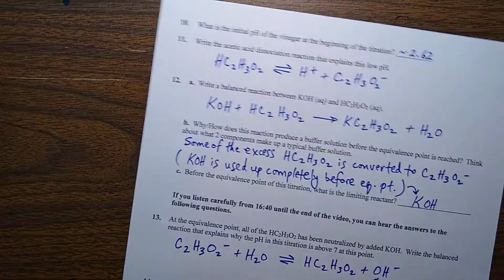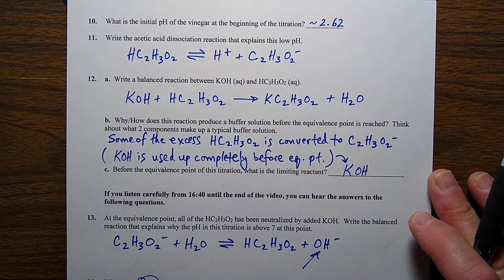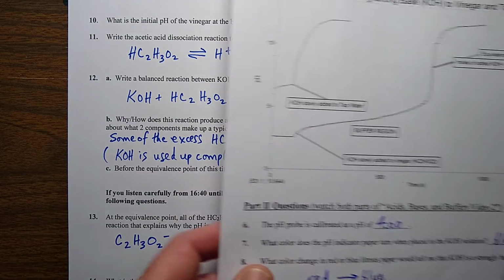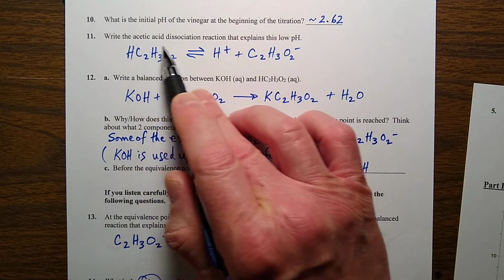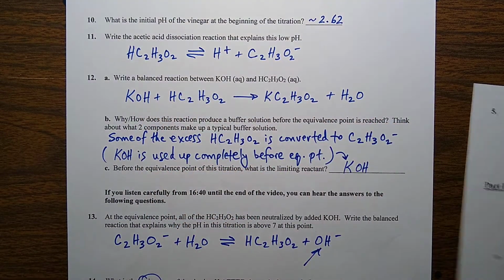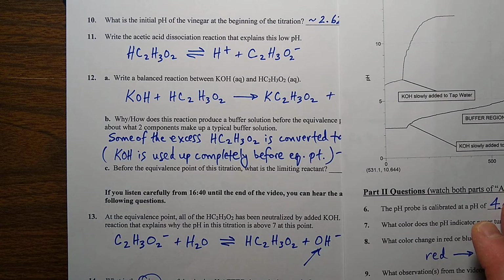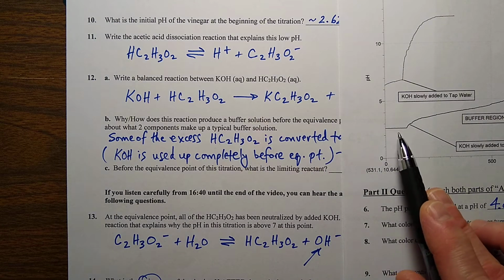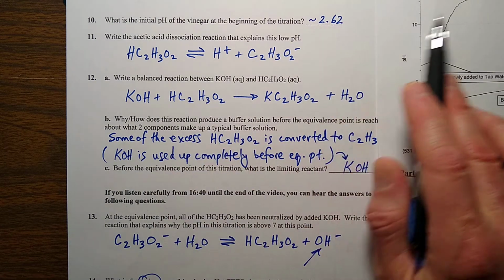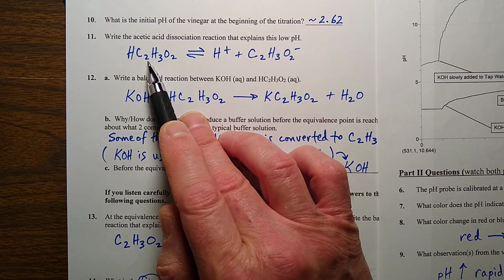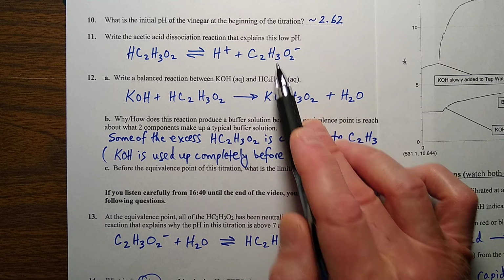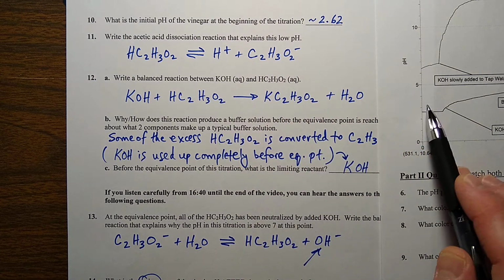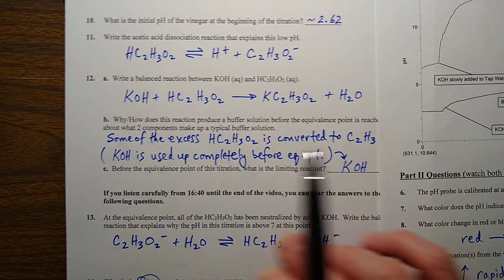Question number 10. What's the initial pH of the vinegar at the beginning of the titration? It's around 2.62. Write the acetic acid dissociation that explains this low pH. Again, that's just the dissociation at this point before you've added base. All that's happening is some of the molecules of acetic acid are dissociating into protons and acetate ions, so you have a pH that's less than 7.